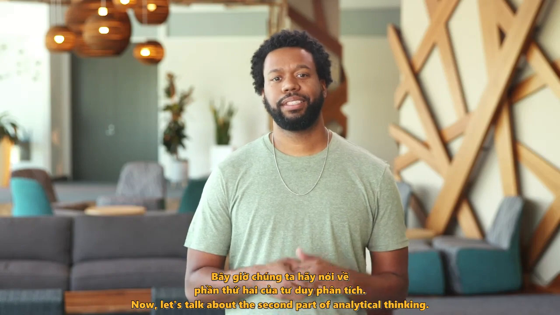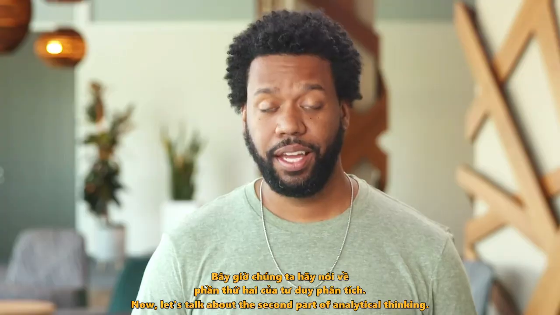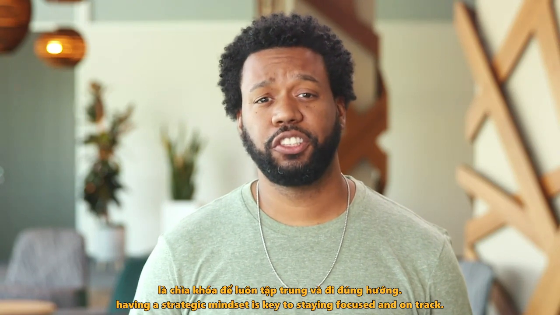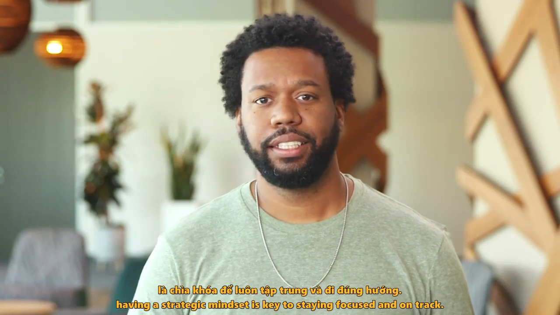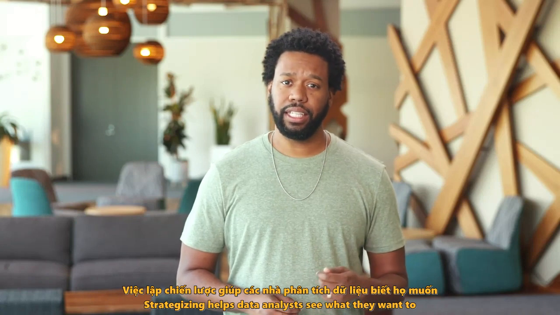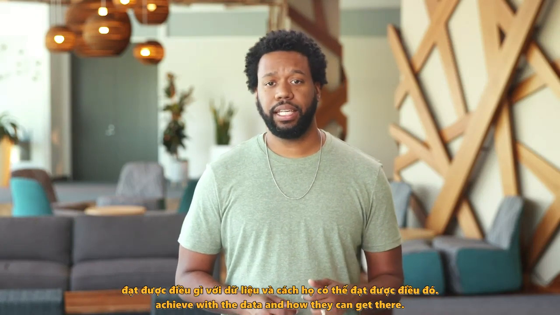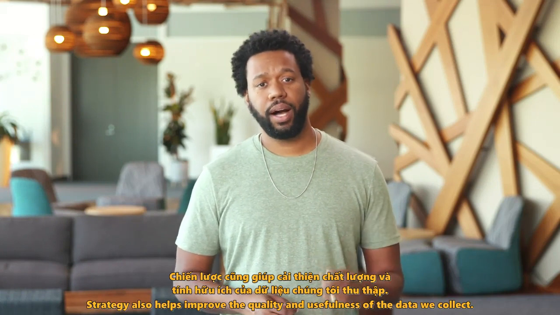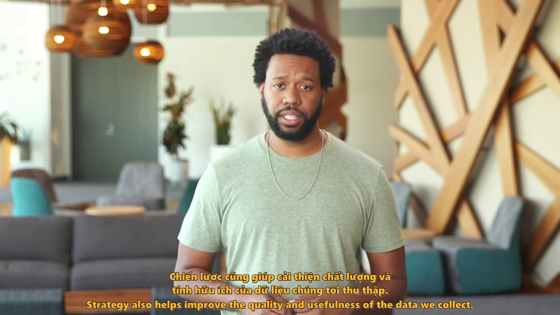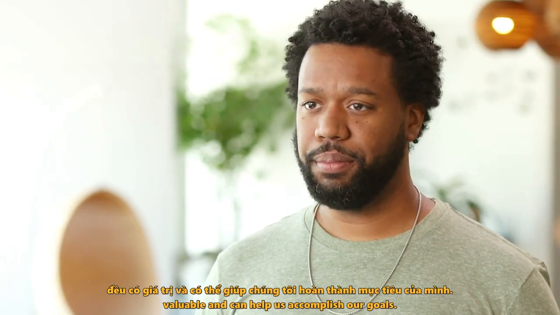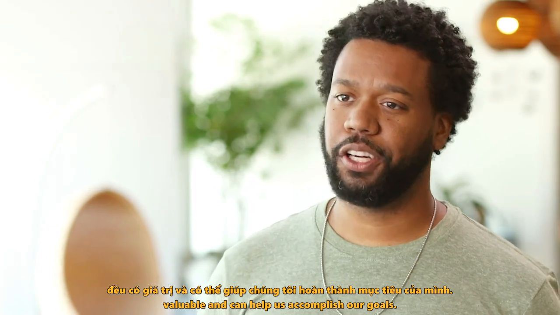Now let's talk about the second part of analytical thinking, being strategic. With so much data available, having a strategic mindset is key to staying focused and on track. Strategizing helps data analysts see what they want to achieve with the data and how they can get there. Strategy also helps improve the quality and usefulness of the data we collect. By strategizing, we know all our data is valuable and can help us accomplish our goals.